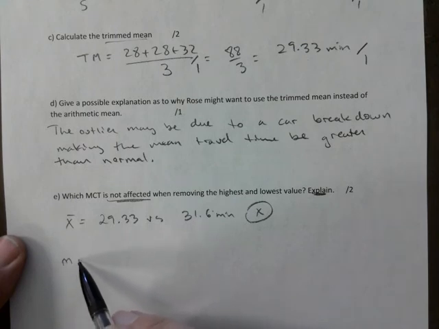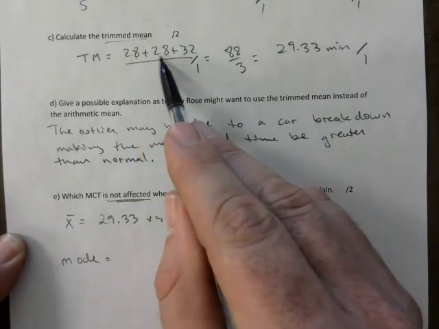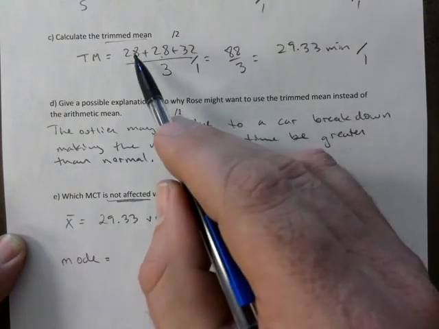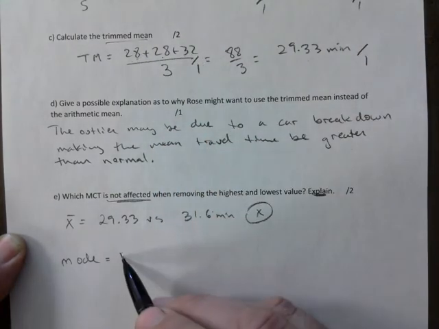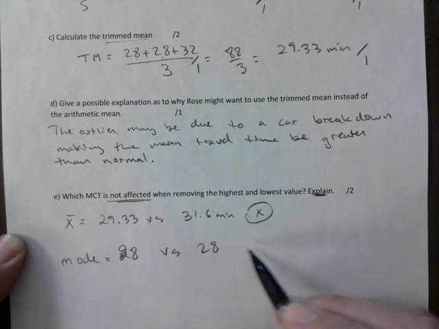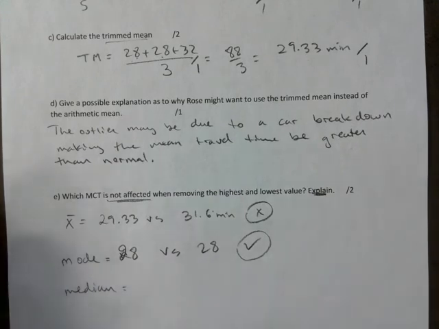The mode: what is the mode when you trim? You still have 28. When you trim your data set, you're left with these 3 here, so the mode is still 28 versus 28. No changes there.